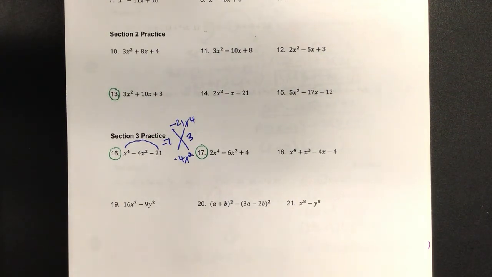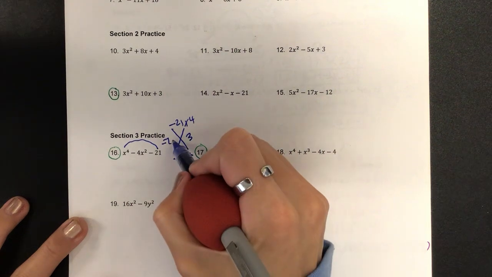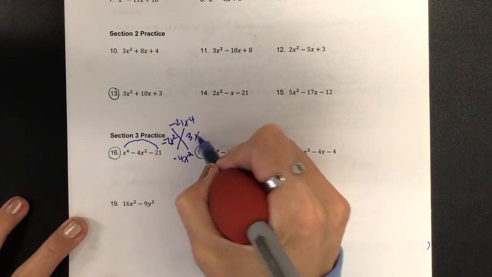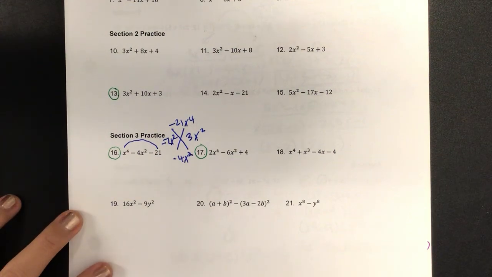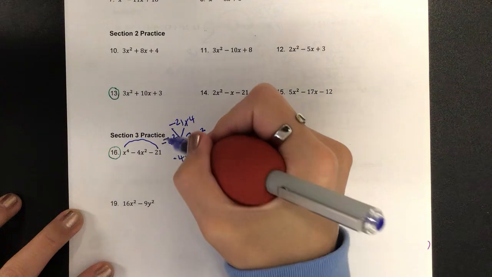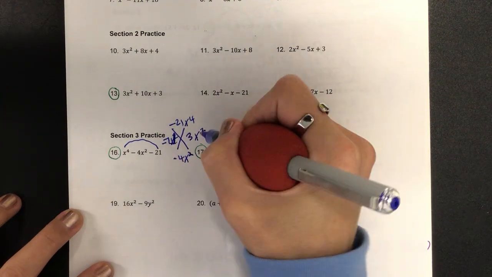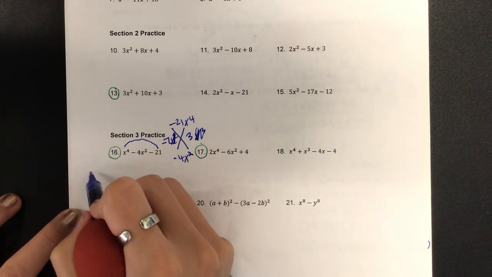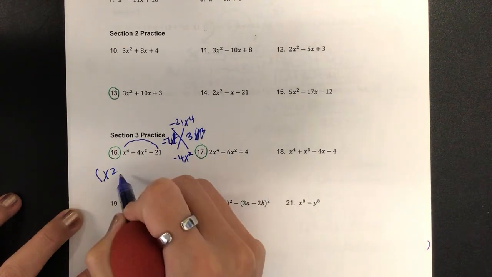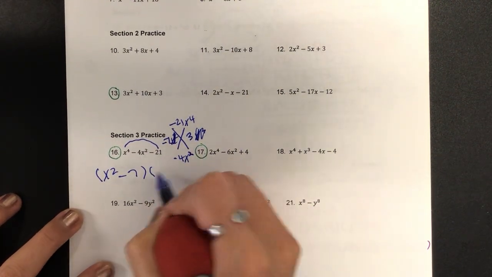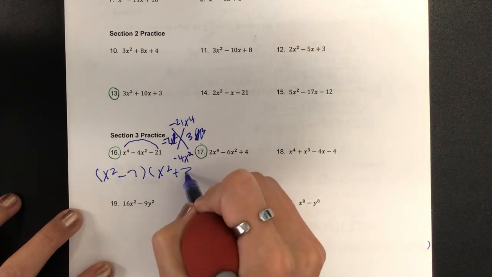So now, when we pick those two numbers, we split the middle. So we have to satisfy our middle value. Our middle value is x squared. So that means we have, no, that was actually silly on my end. We don't need that x squared. So our final answer simply basically is this. You keep the middle value, x squared, and the minus 7, and then we have x squared plus 3.